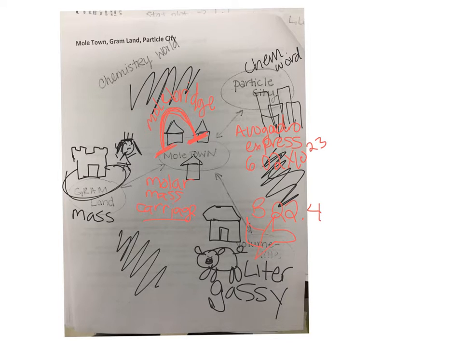So you could start in Gramland, travel to Mole Town, cross the bridge, change to a different character, and go back to Gramland. And that's how stoichiometry works in a nutshell. So I want you to keep in mind this little process, this little map. You have to follow the map. You cannot go anywhere but the map. Are we all clear on that?